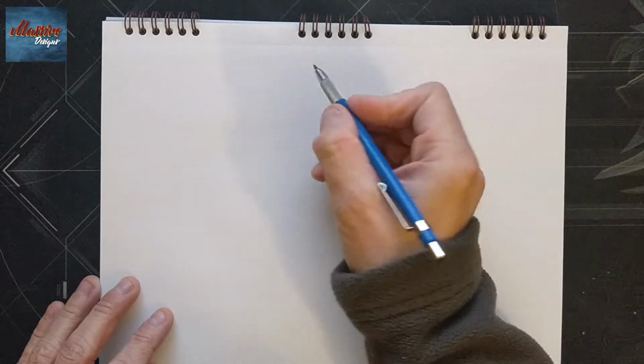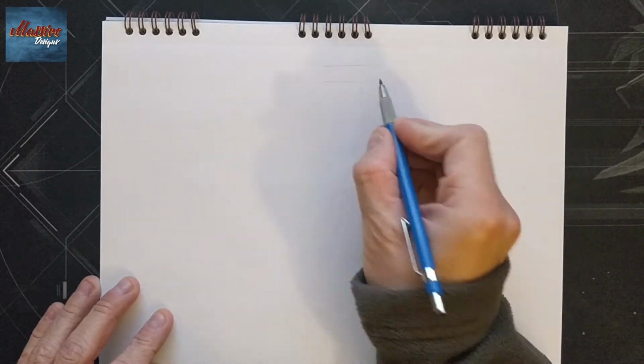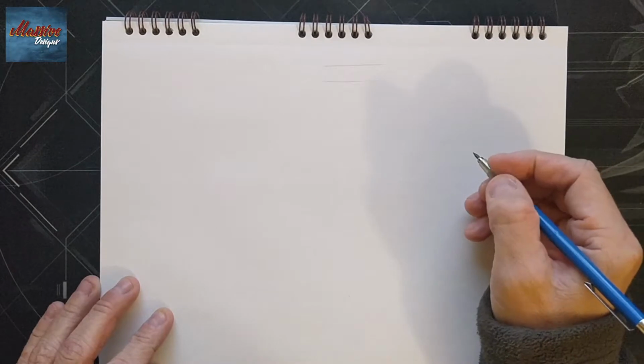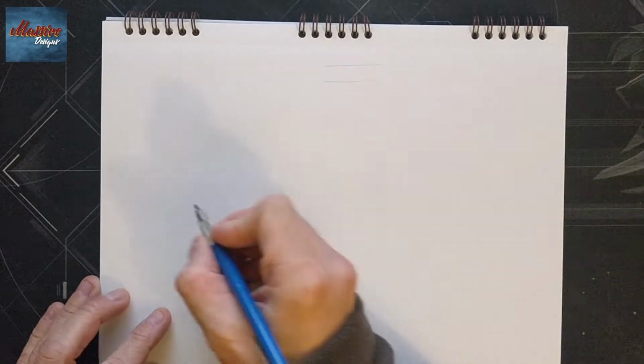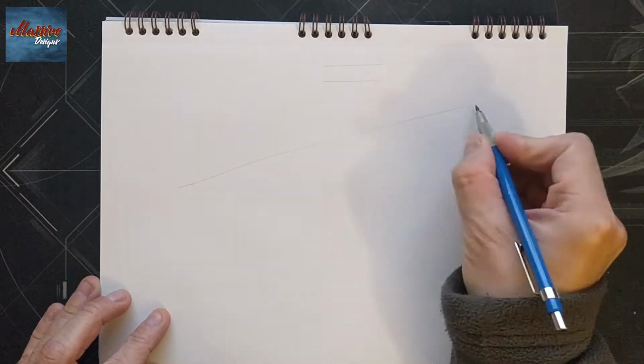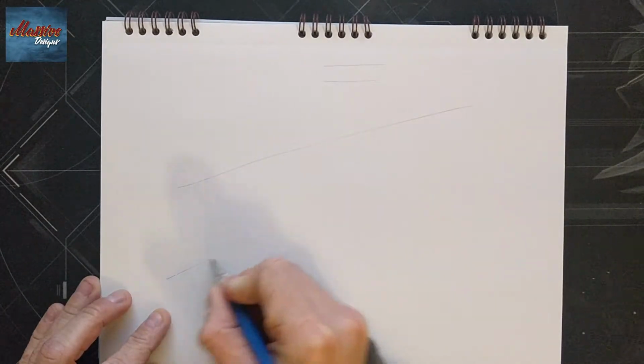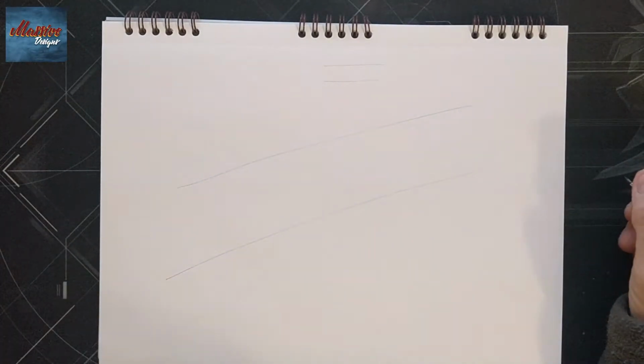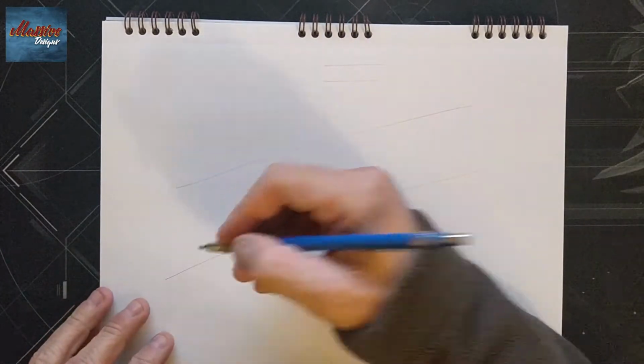So instead of just doing something in a horizontal way, I'm going to start by doing something in a diagonal way, so I can have a little bit more dynamic for the actual name. No?